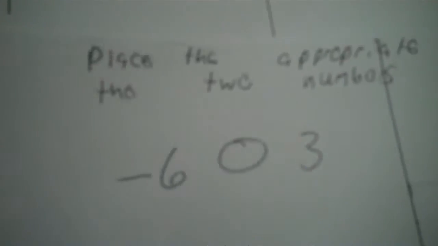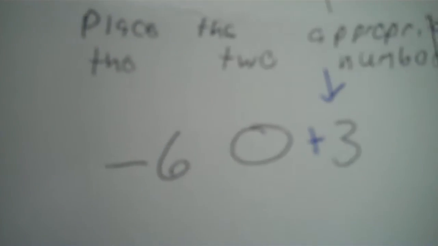Here's the second part. Place the appropriate symbol between the two numbers. So here's what you need to do. You have -6 and 3. Find those two numbers. By the way, that means +3. So -6, +3. +3 is closer to the orange calculator, so I marked that with an arrow, please. The symbol needs to open up to that number. So open it up, and there you go. Okay.